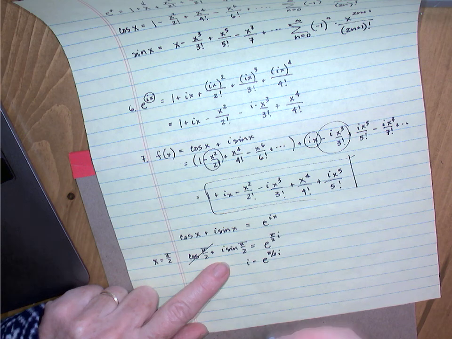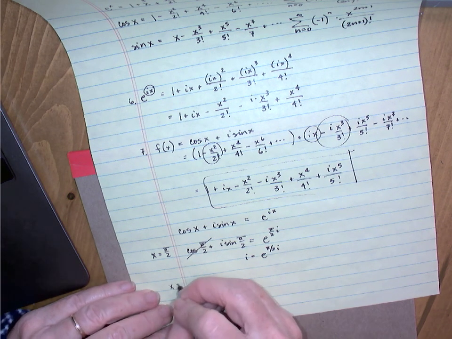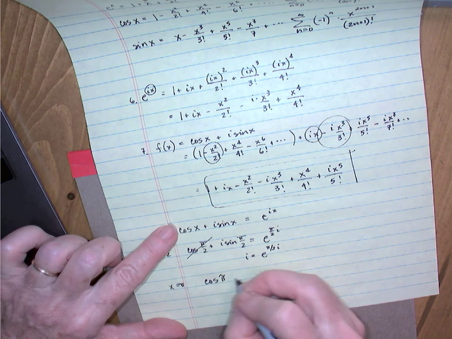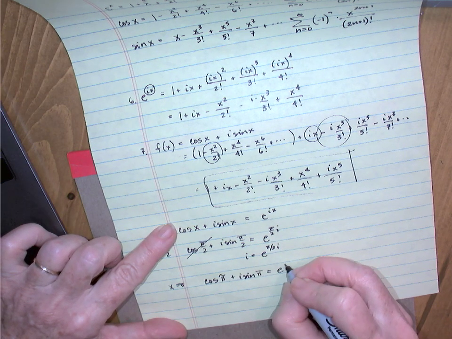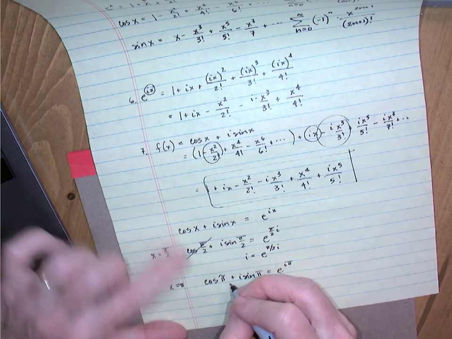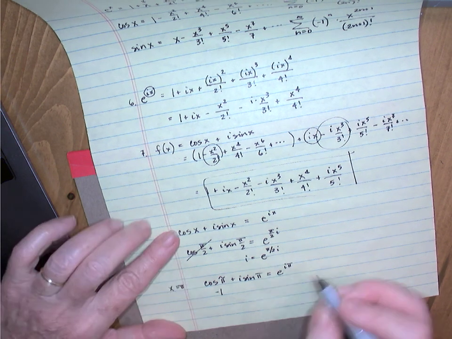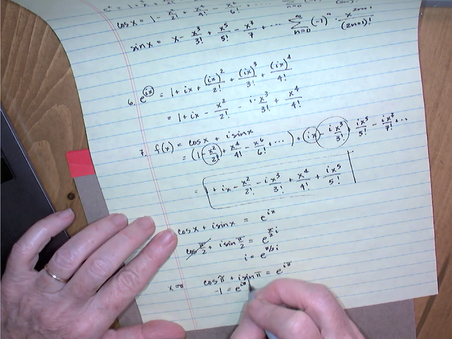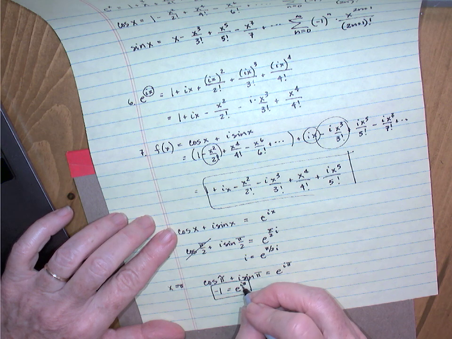Let's let x be equal to pi. So this equation becomes cosine of pi plus i times the sine of pi equals e to the i times pi. Cosine of pi, in fact, is -1. Sine of pi is 0, so this gives us -1 equals e to the i pi. So e raised to an imaginary number times an irrational number equals -1, which is kind of astounding.